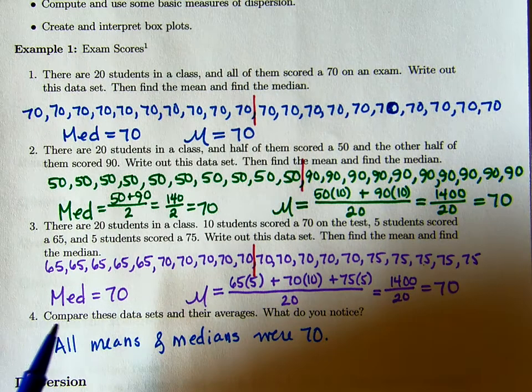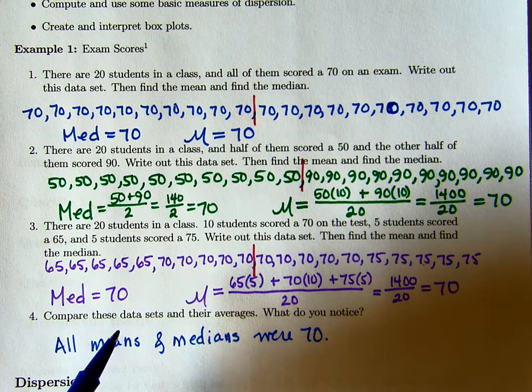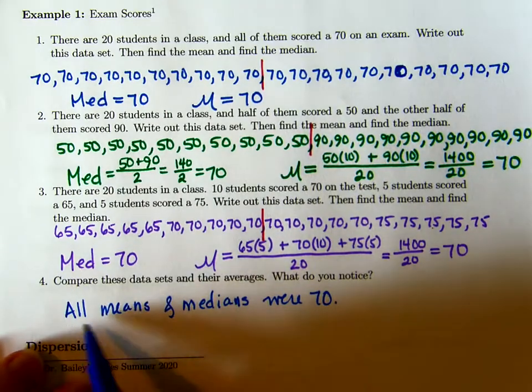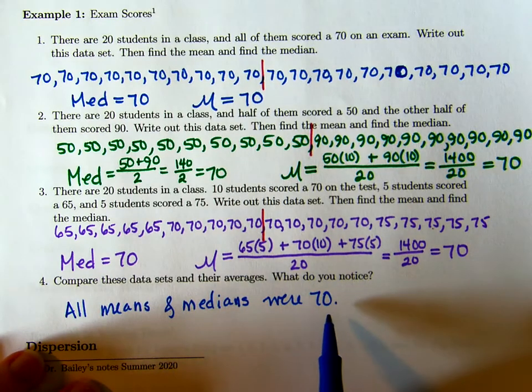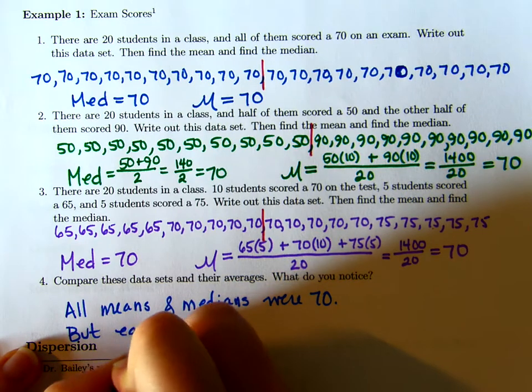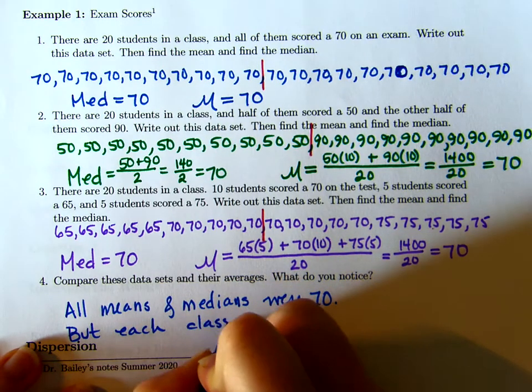But comparing these data sets, we see that they are not all the same. Each class performed differently. So the means and medians are all equal, but each class performed differently.